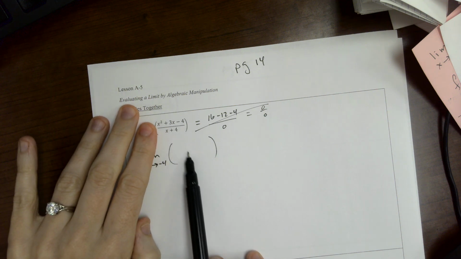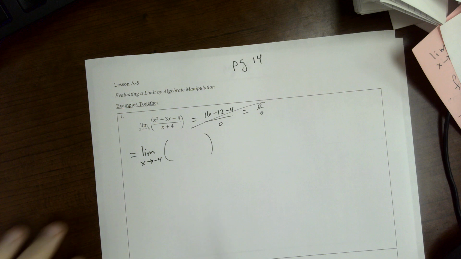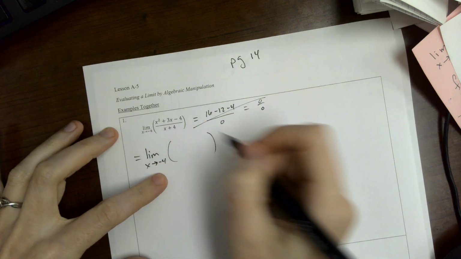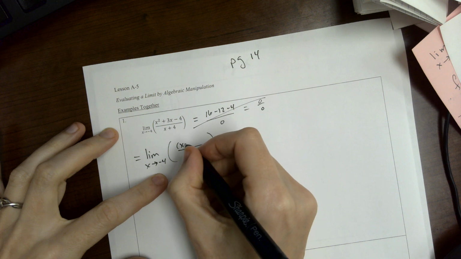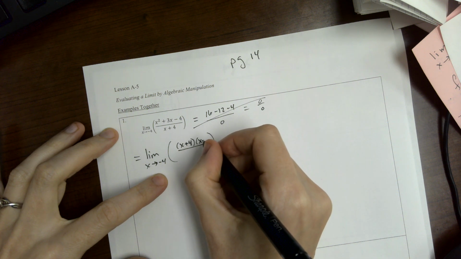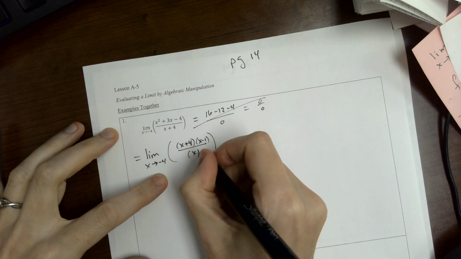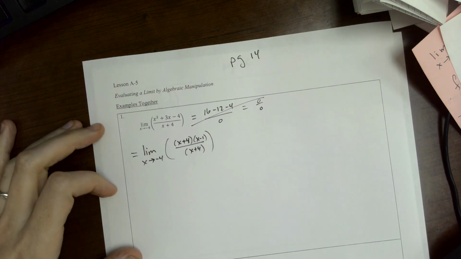And then I can transfer it down every time. So the top will factor, and it's x plus 4, x minus 1 over x plus 4.